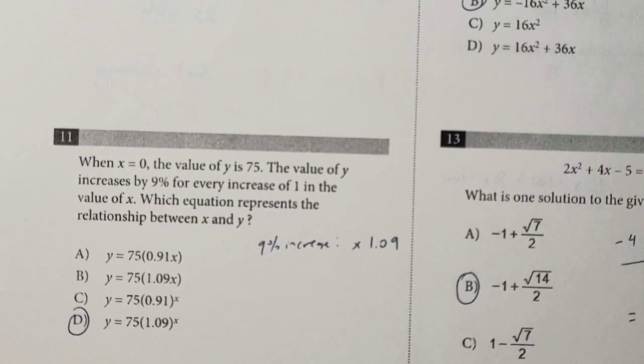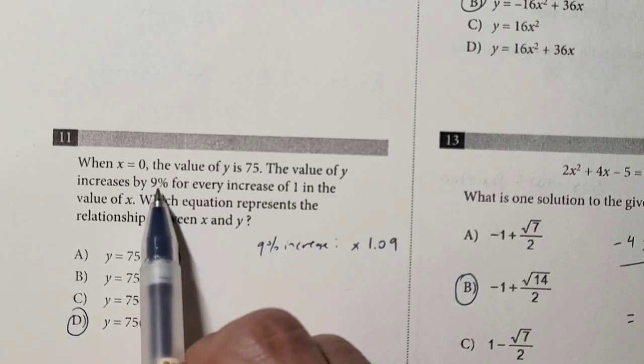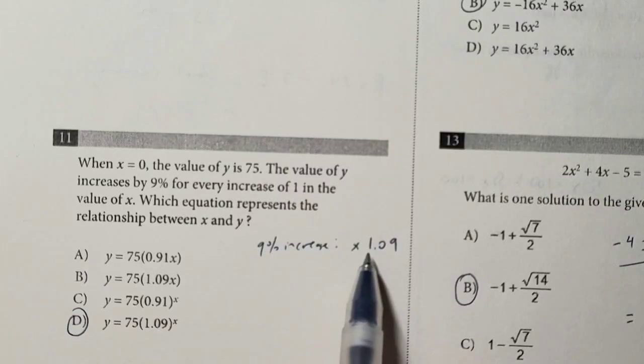11. When x is 0, the value of y is 75. The value of y increases by 9% for every increase of 1 in the value of x. Which equation represents the relationship between y and x? Hopefully you recognize this is an exponential model, first of all. It's increasing by 9% each time, so you're going to multiply by 1.09 every single time.